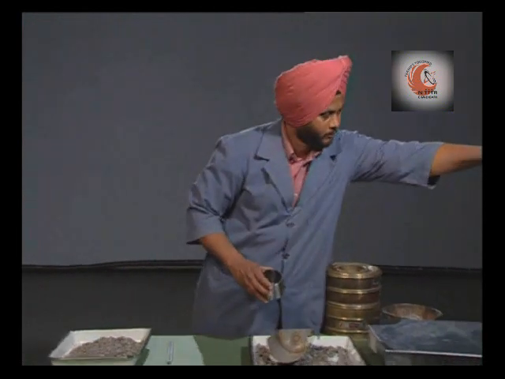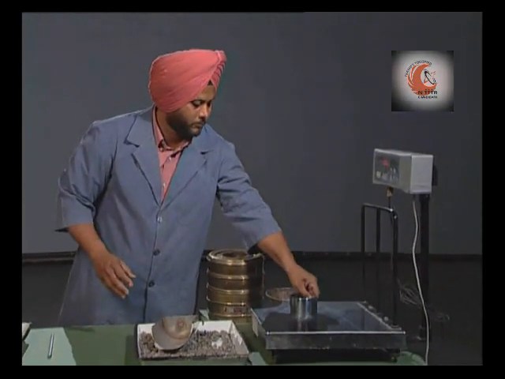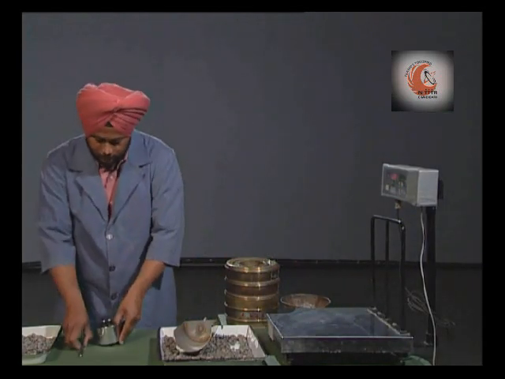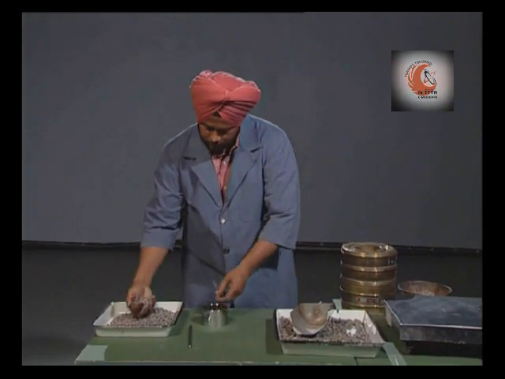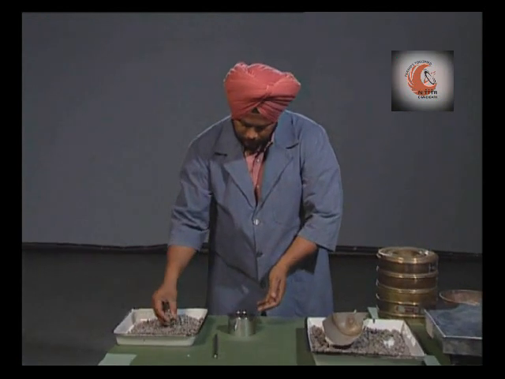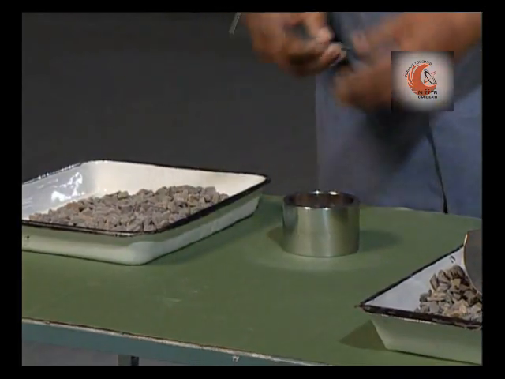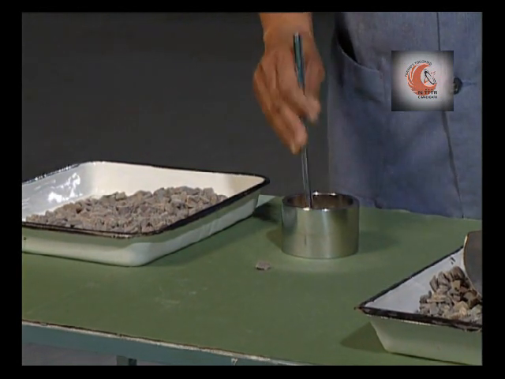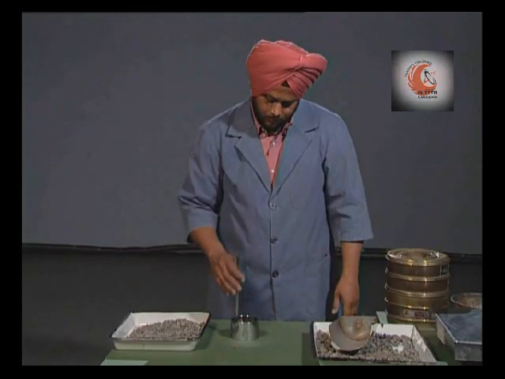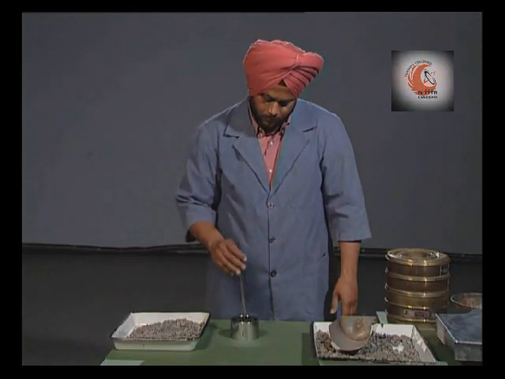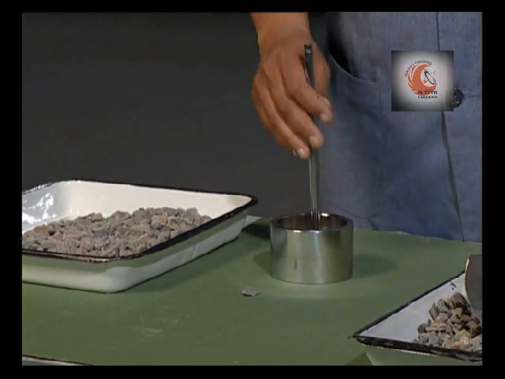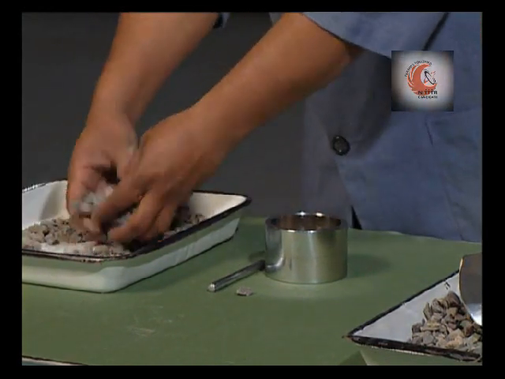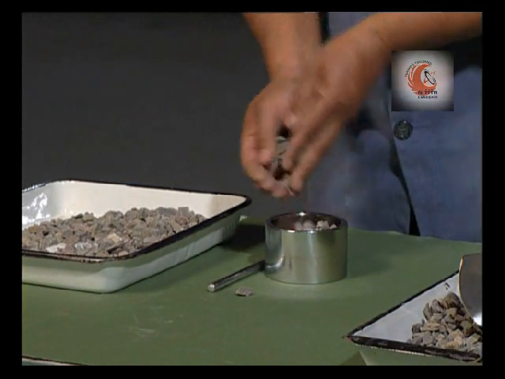Take the cylindrical measure and note down its weight. Now fill it up to 1/3 depth with the aggregate sample. Compact by giving 25 gentle blows. In the similar manner, fill the other two layers.